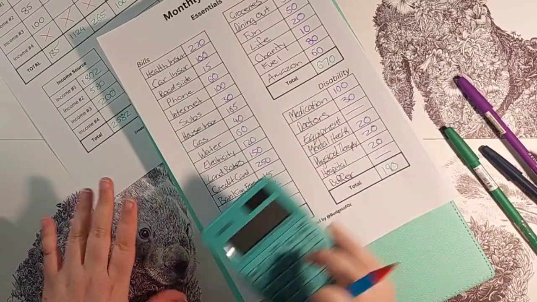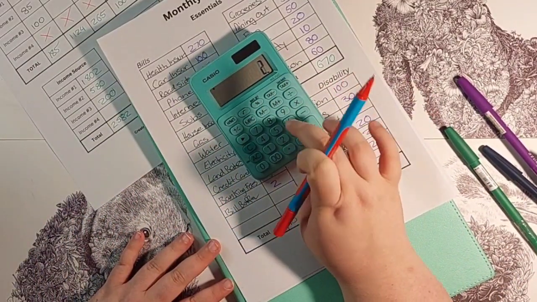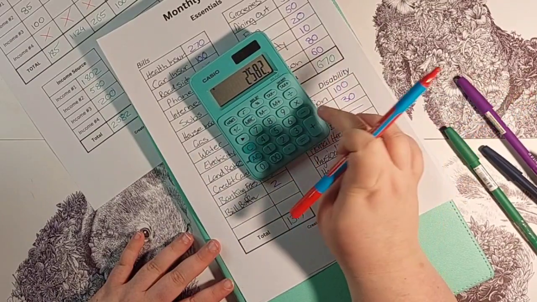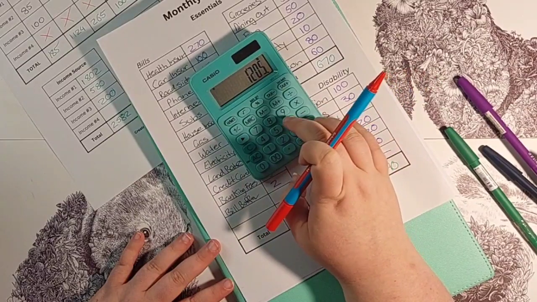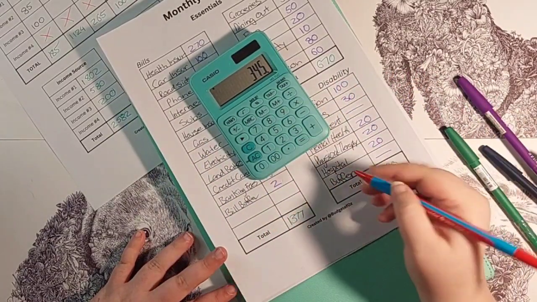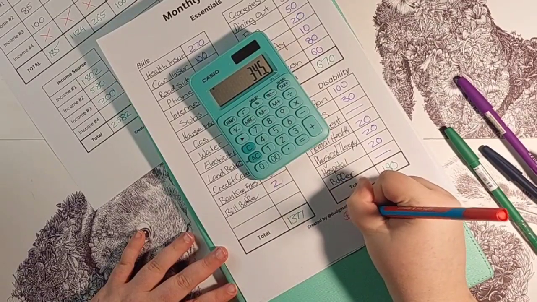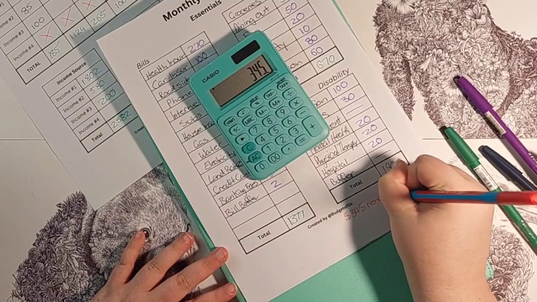So now we're going to see how much we have left after our essentials. So we have 2,582 minus 1,377 minus the 670 minus the 190. So that gives us 345 remaining for our extras.